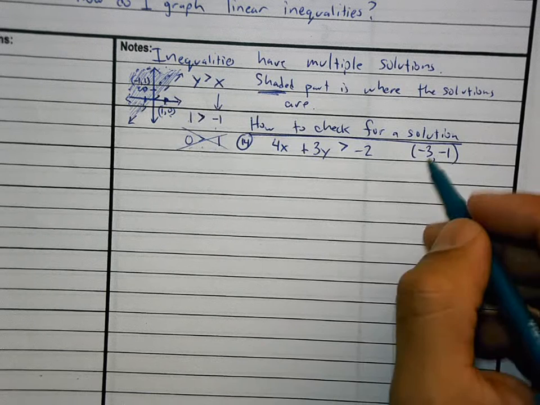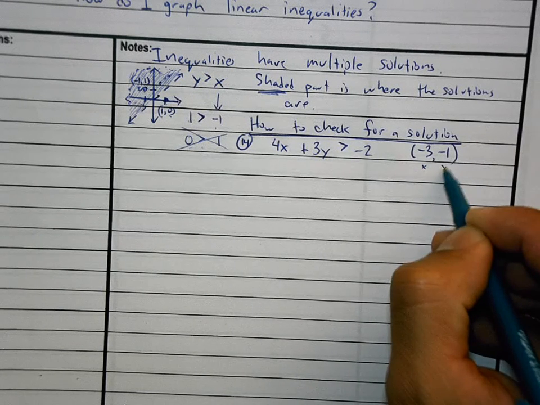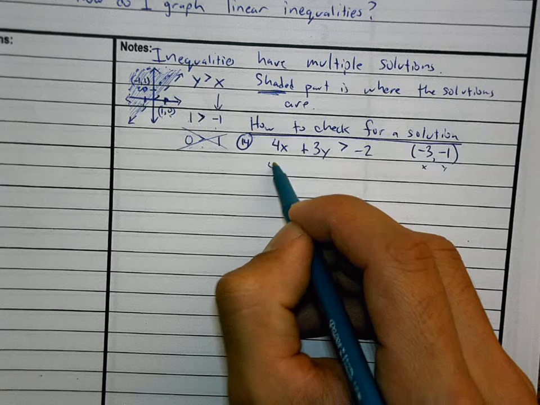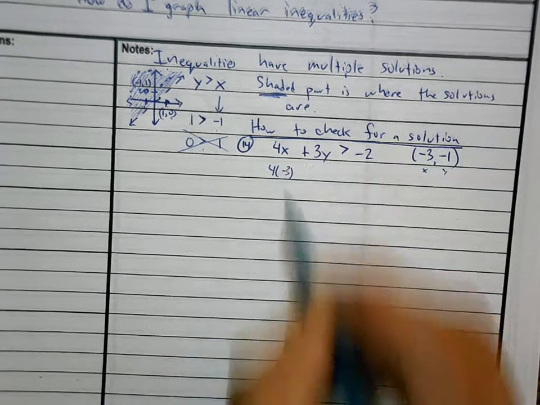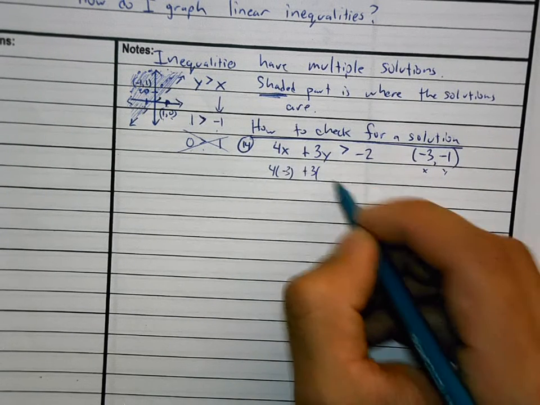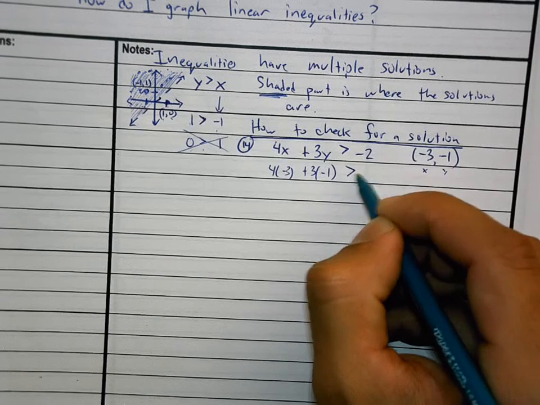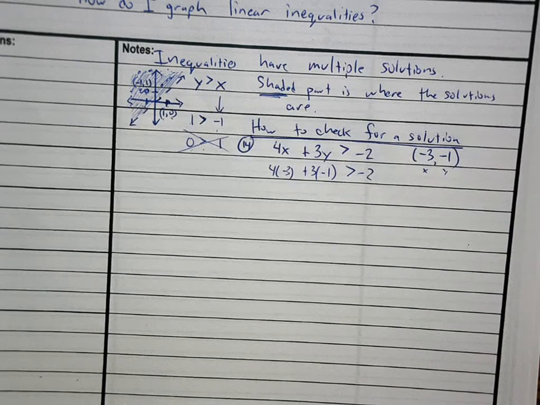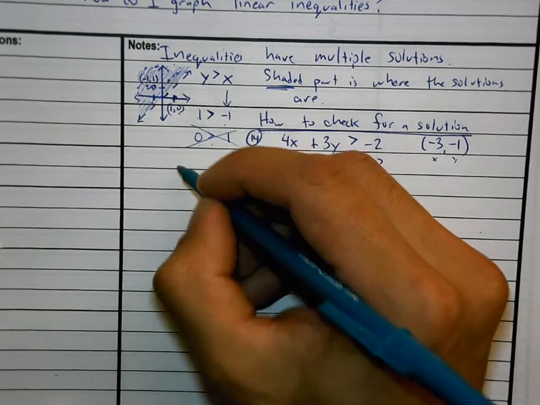Okay, so let's plug this in. This is your x, this is your y, and you have 4 times x plus 3 times y. And you're going to see, is it greater than negative 2? We plug it in.